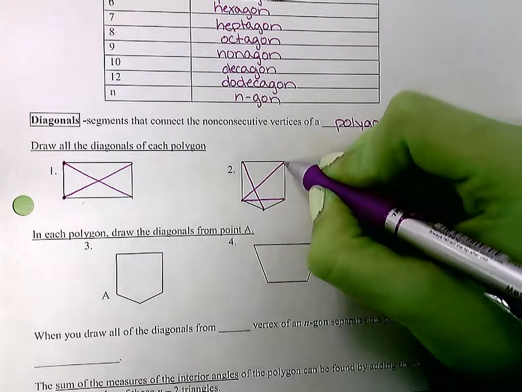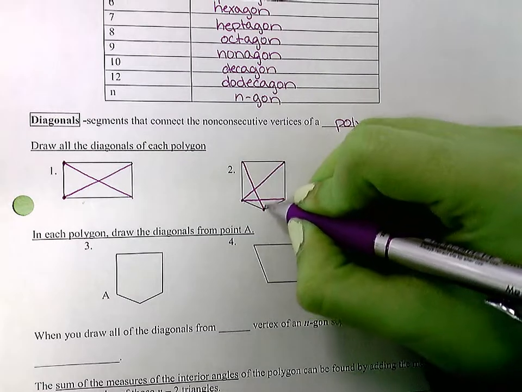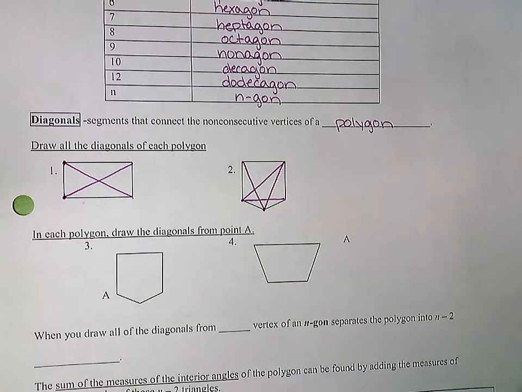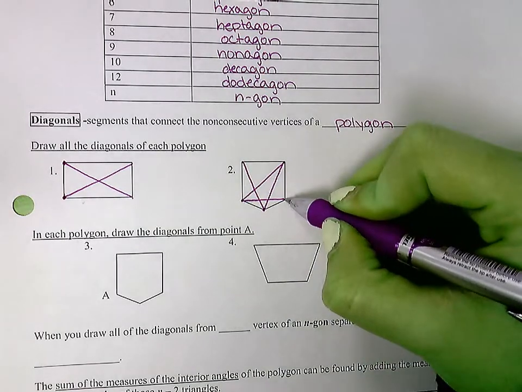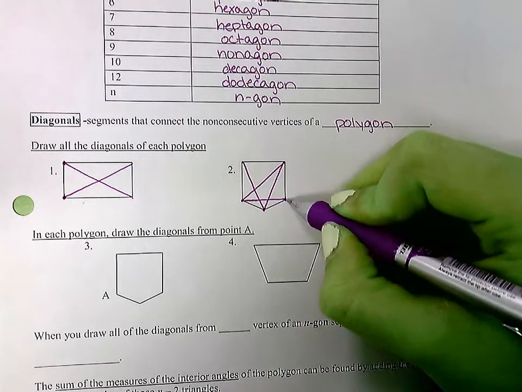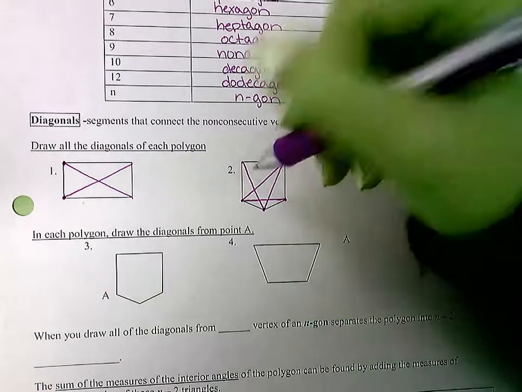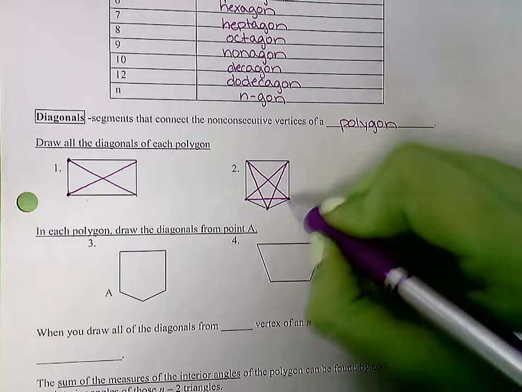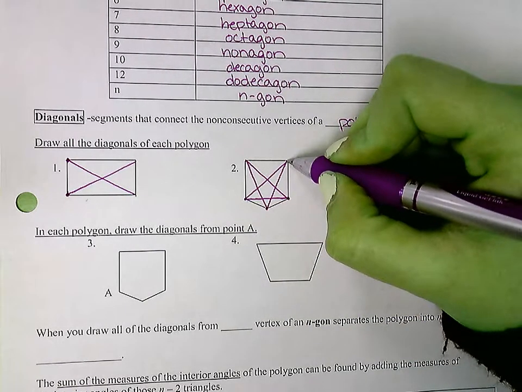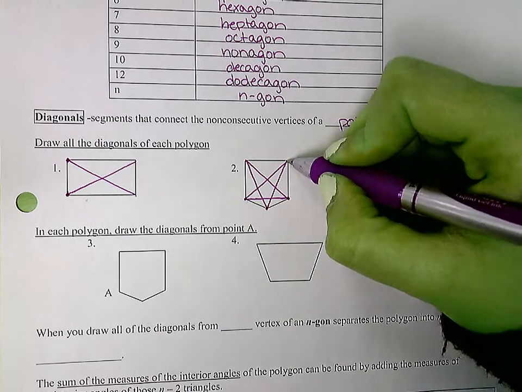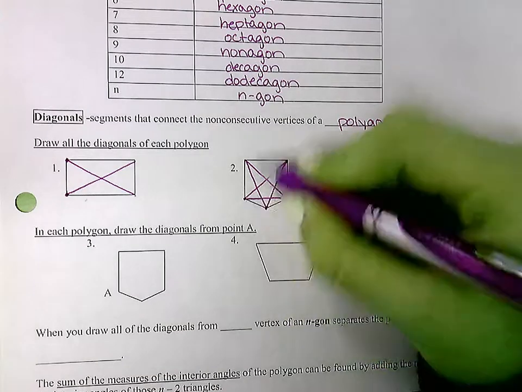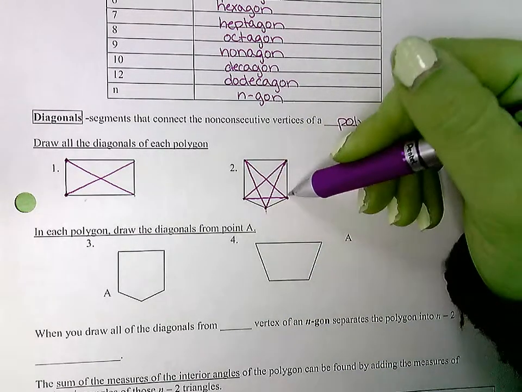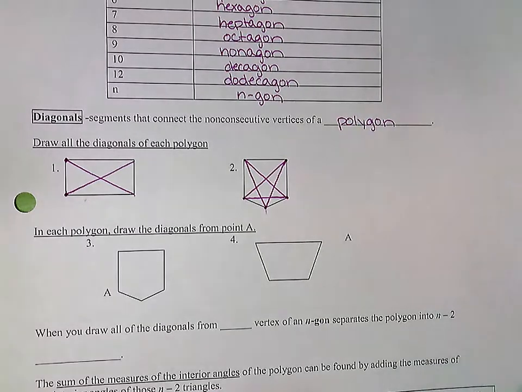I can also go to this vertex over here. Then moving to this vertex right here, I already have a diagonal drawn into this side, but I'm missing this one. Okay? Yay! From this vertex, I already had both of my diagonals. Same thing from this one. I already have both of those diagonals. So you want to make sure you check all of those vertices to make sure all of your diagonals are drawn in.